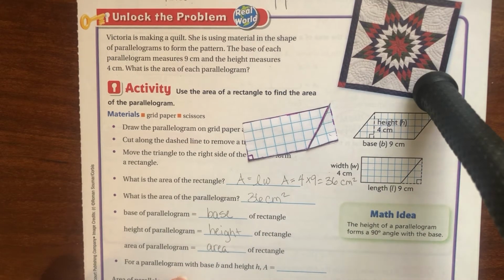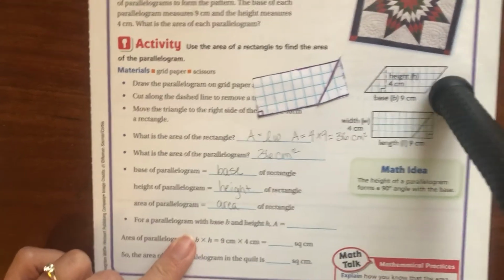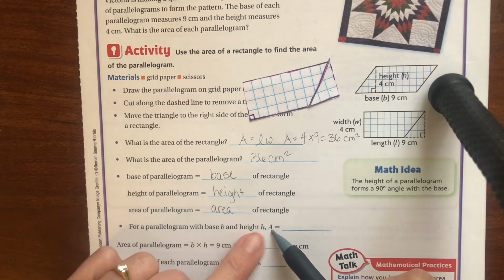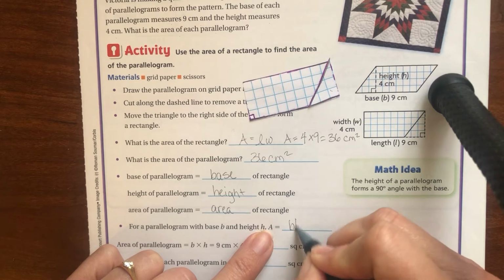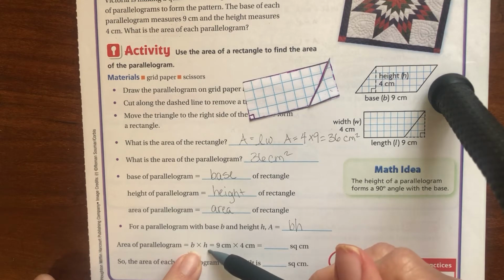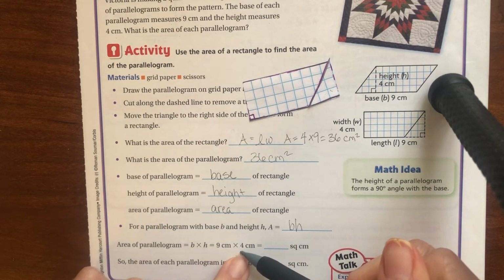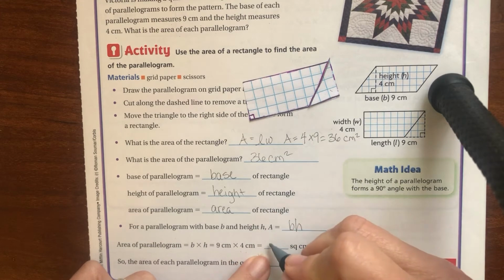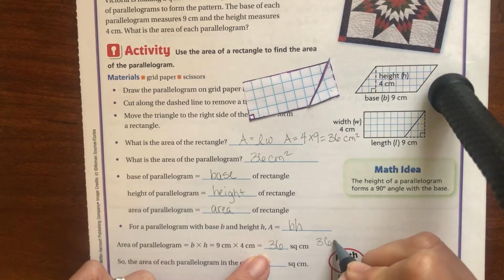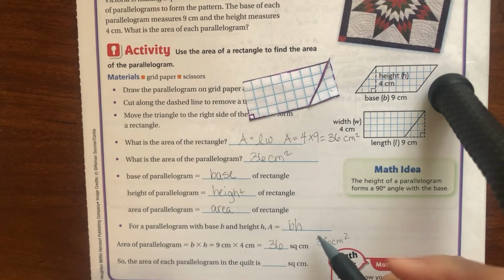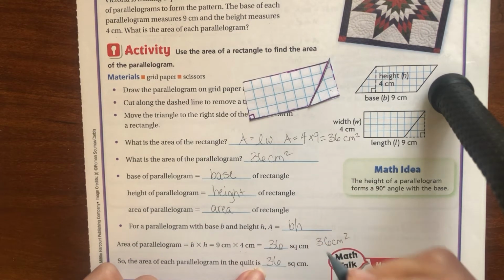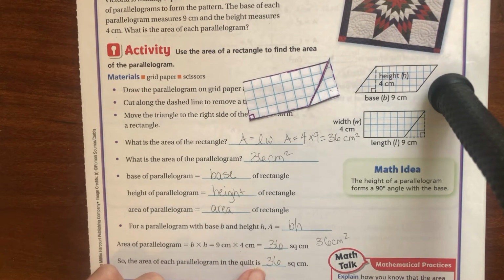So for a parallelogram with base B and height H, area equals base times height. So the area of the parallelogram is 9 centimeters times 4 centimeters, which equals 36 centimeters squared. It's the same thing. So the area of each parallelogram in the quilt is 36 centimeters squared.